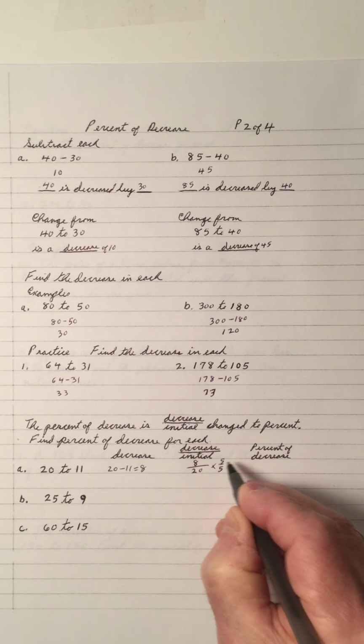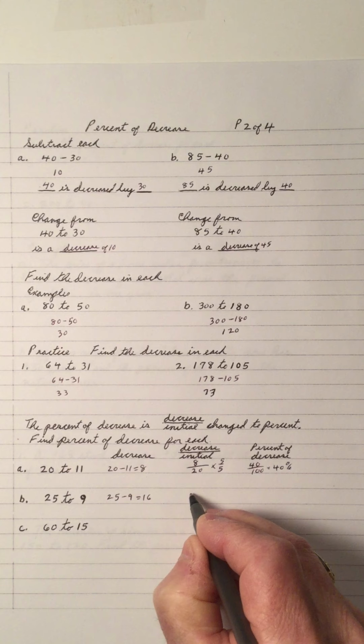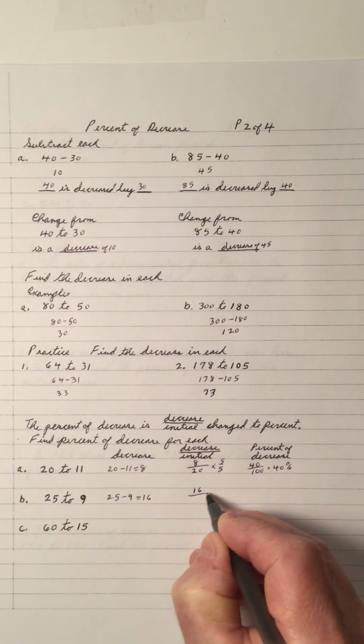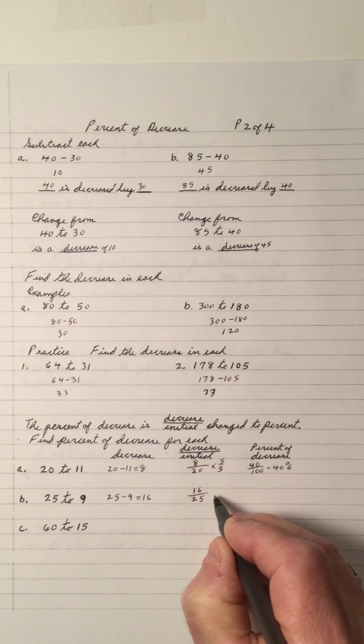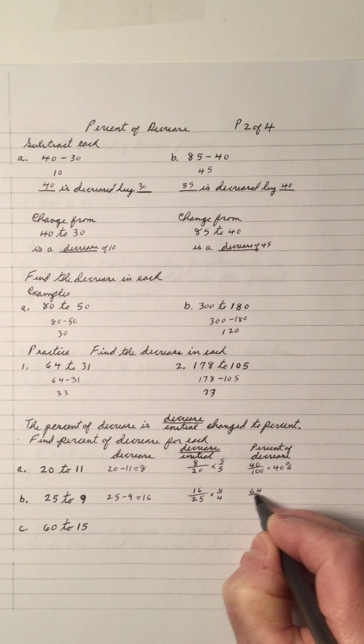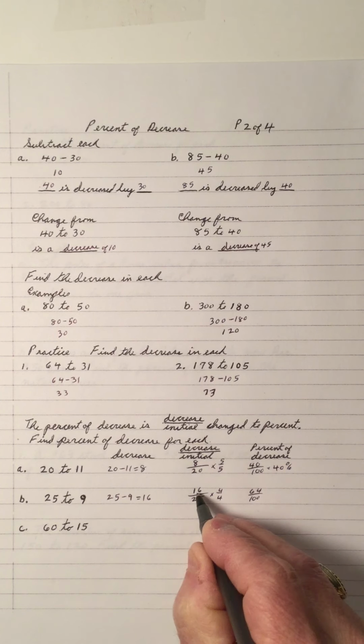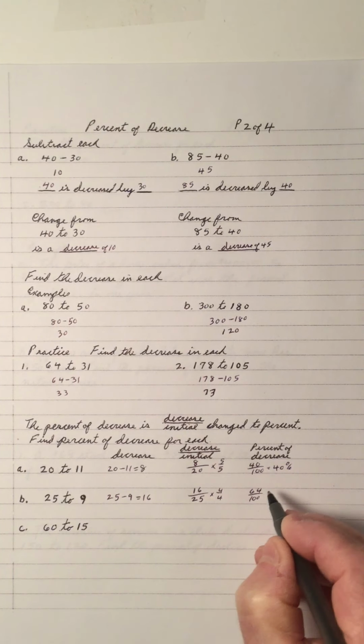It's up to you. 25 to 9, 25 take away 9 is 16. So 16 is my decrease over the initial, which is 25. So we multiply by 4 over 4. That gives us 64 over 100 when you multiply 16 by 4 and 25 by 4.